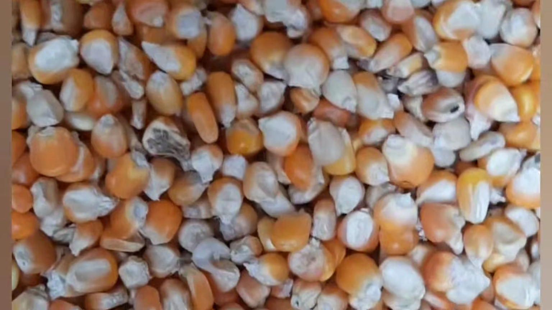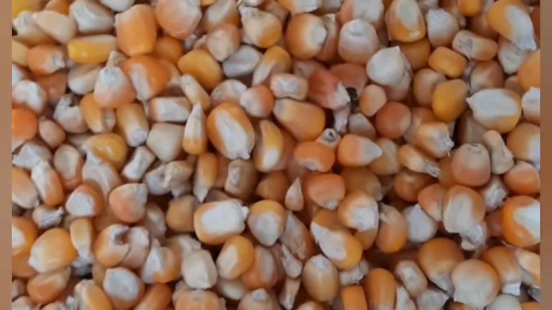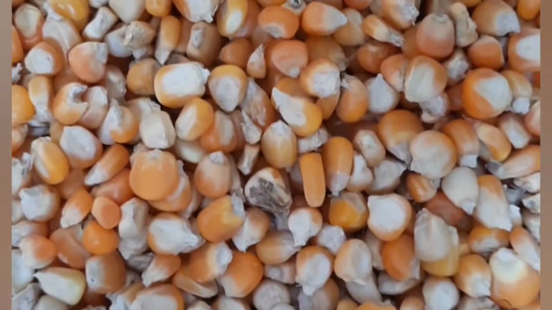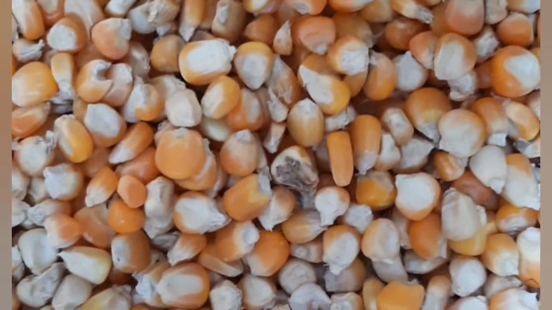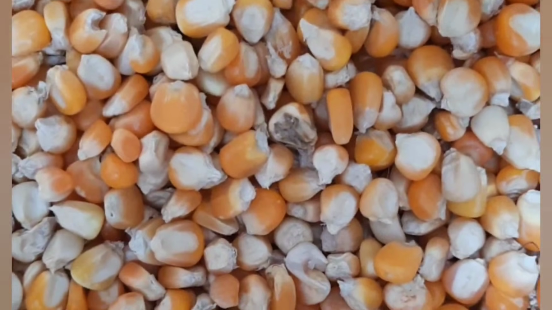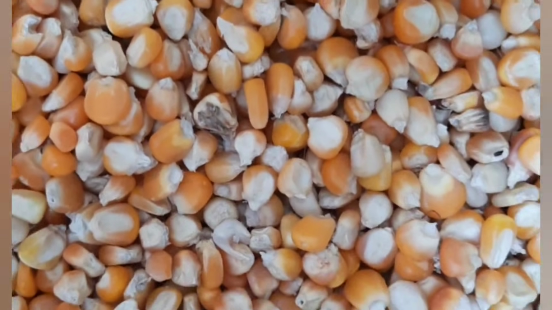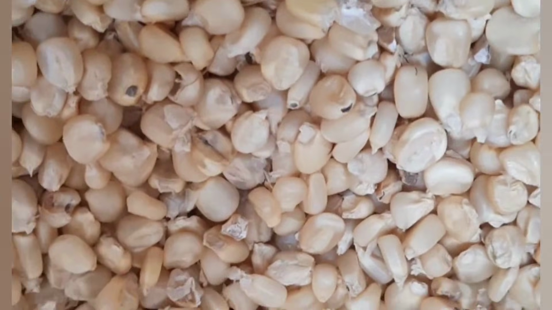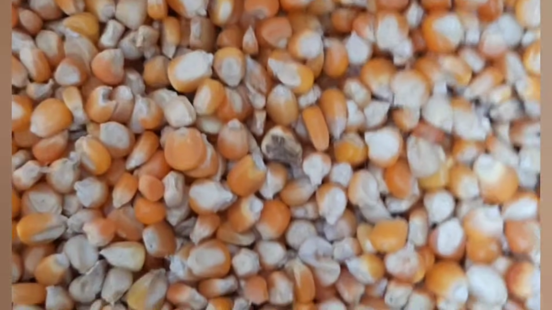The maximum inclusion rate of both yellow corn and white corn is 60%. That's the maximum. Between 40 to 60% is good for broiler. 50 to 65% is good for layers. This is the major source of energy for poultry feed. This is the white corn. You can see this is the white one. Both the white and the yellow corn are useful.